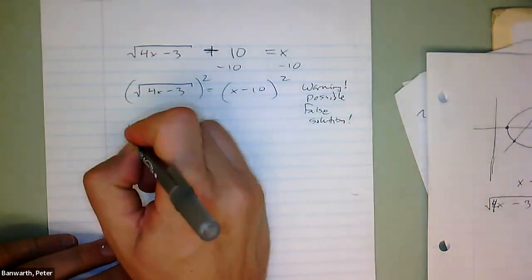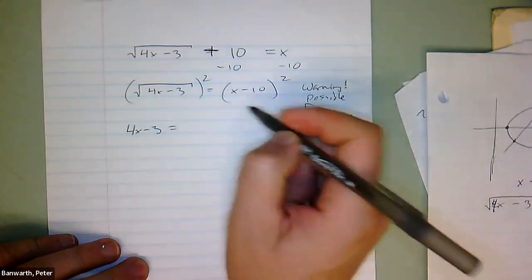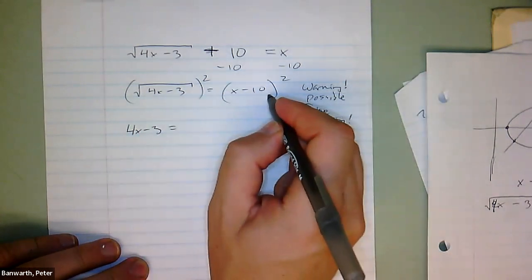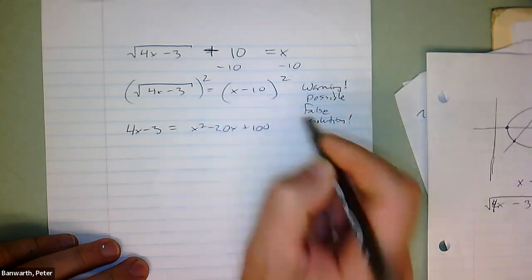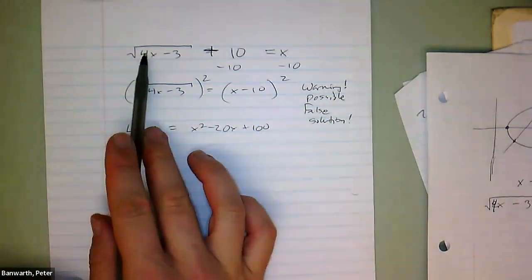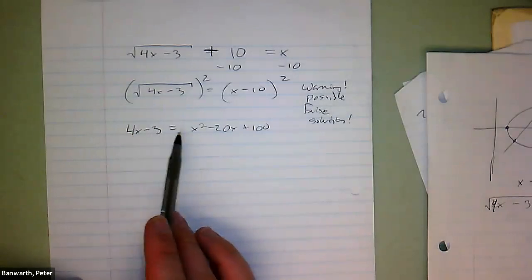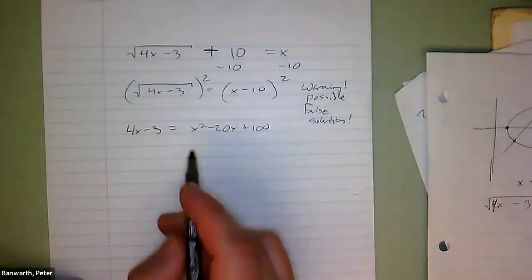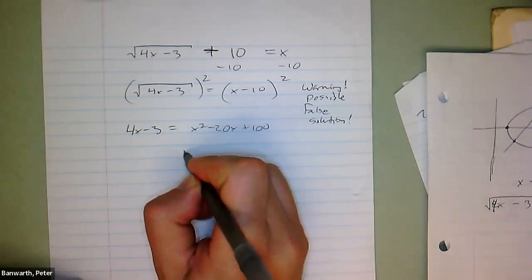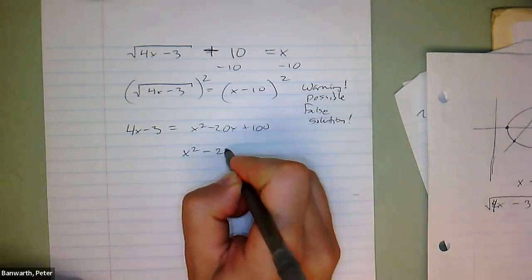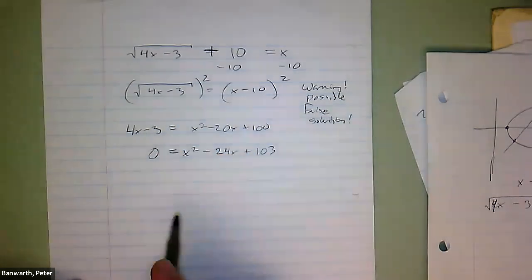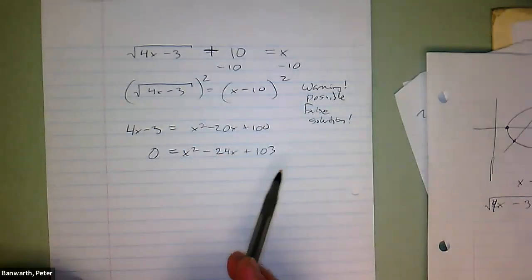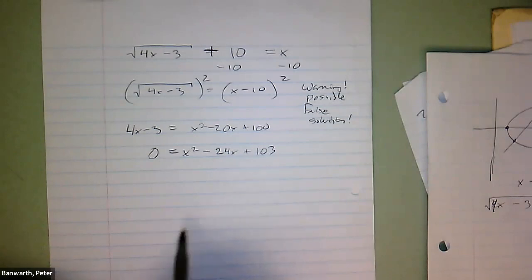So if I do that, I get 4x minus 3 equals, I'm going to go ahead and multiply this out, x squared minus 20x plus 100. And I've turned it from a mixed radical equation into something with just x squareds and x's. So if I subtract these over, I get x squared minus 24x plus 103 should equal 0. And I can use my quadratic formula on that.